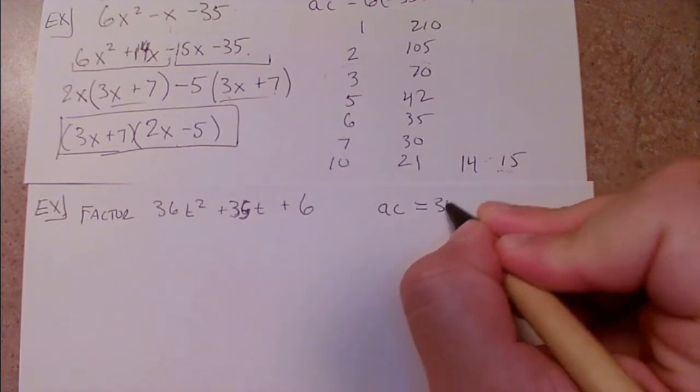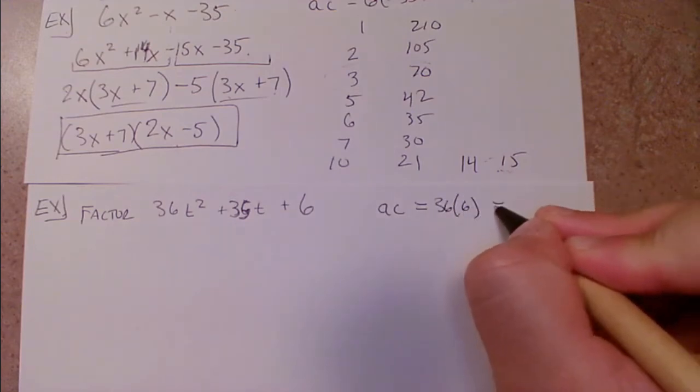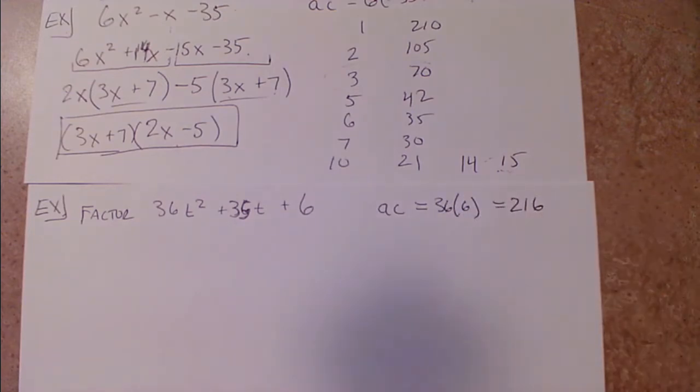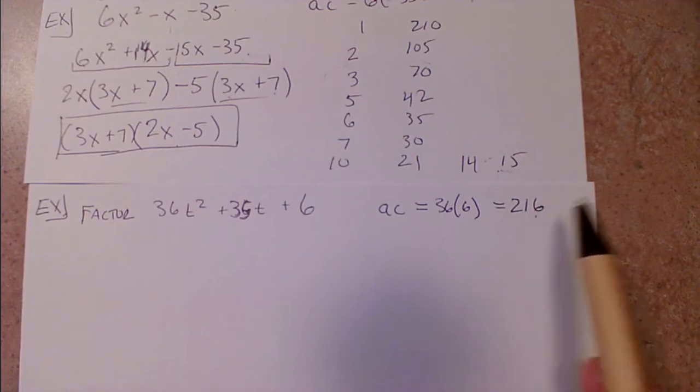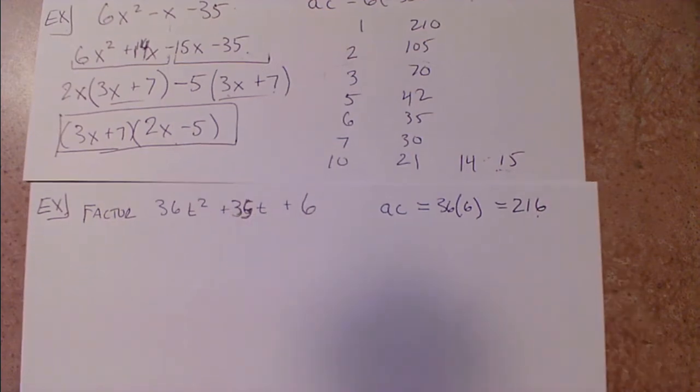A times C is 36 times 6. I believe that is 216. All right? So that's our magical number. We need to look at the factors of 216 that add up to give me 35. All right? If you've been practicing this stuff, if you've gotten the hang of this, you can kind of blast through some of these and skip them.